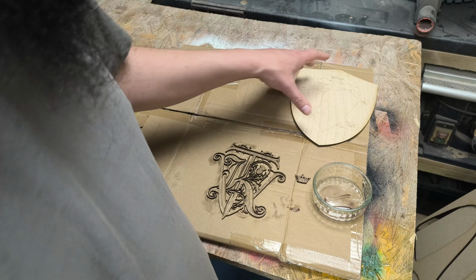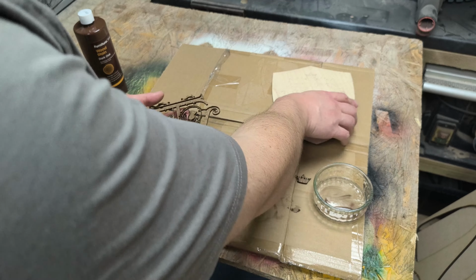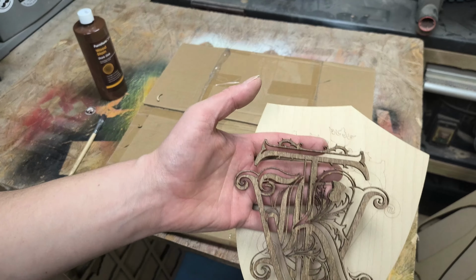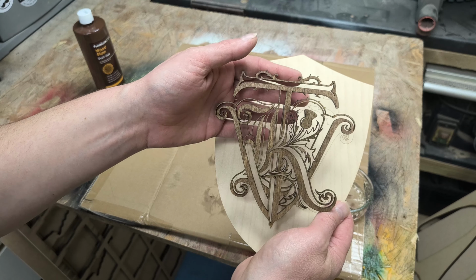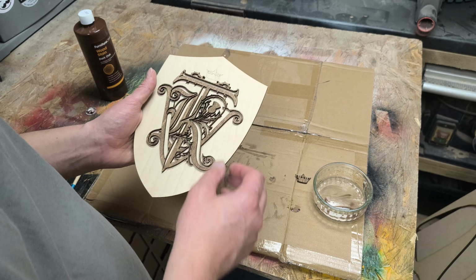Whilst that's drying, I'm going to give this a quick sand. You can see just how nicely that's stained. It's a nice contrast between the two colours.